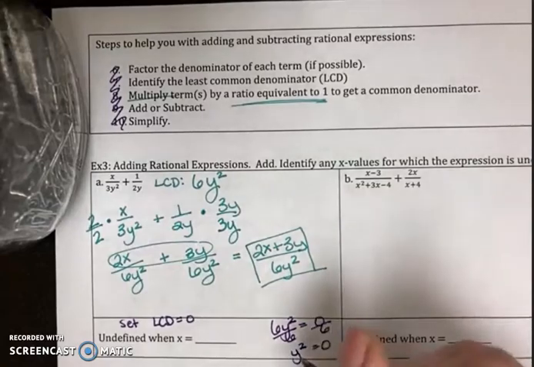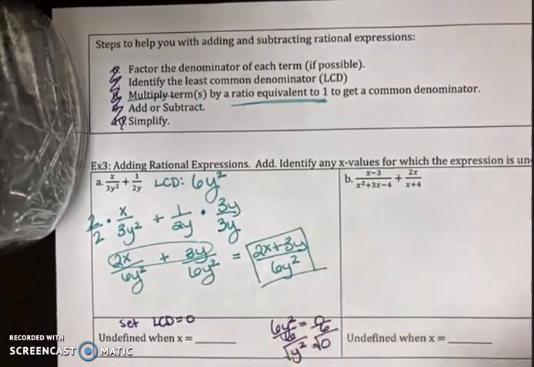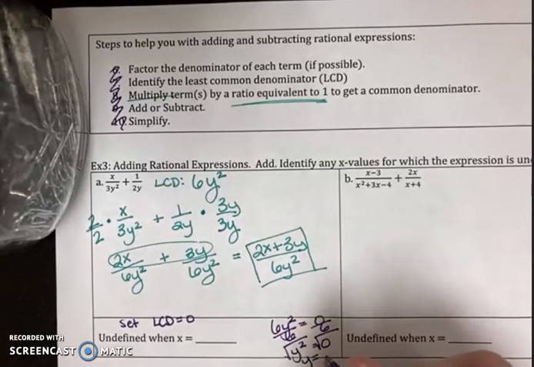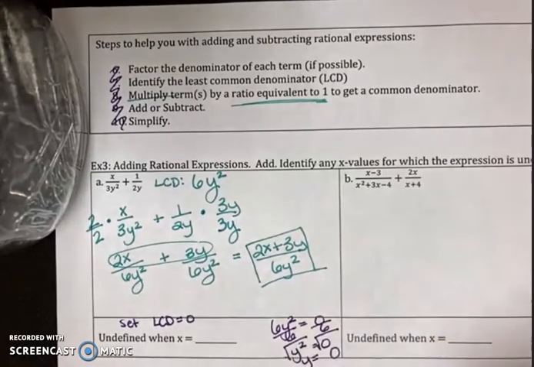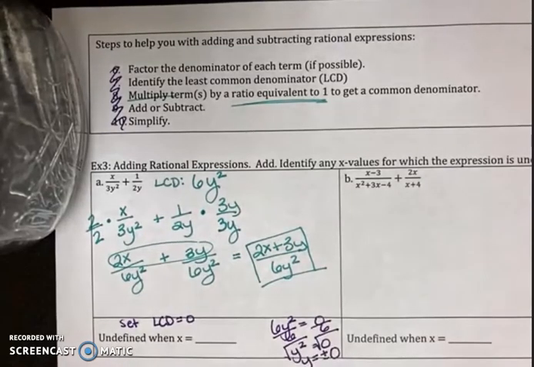And then to undo a square, remember we talked about in class, we take the square root. This was a first semester idea. So y equals, the square root of 0 is 0. Technically, whenever we take a square root, we need to put plus or minus out front. But 0 is neither positive nor is it negative. So I can just write that it's undefined when y equals 0.